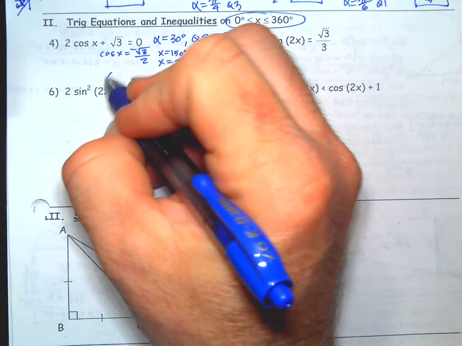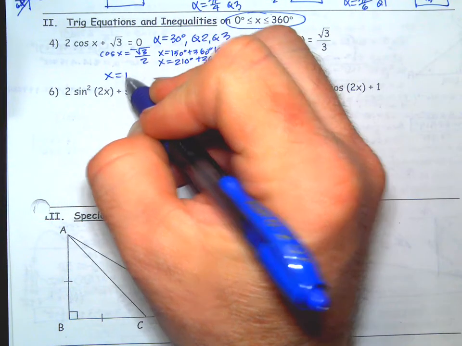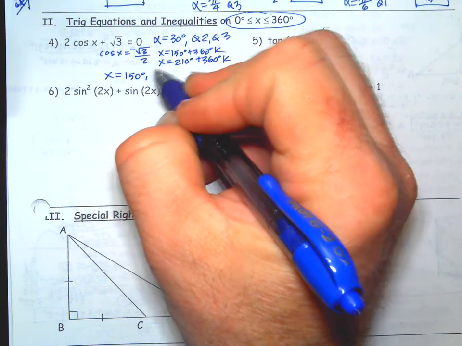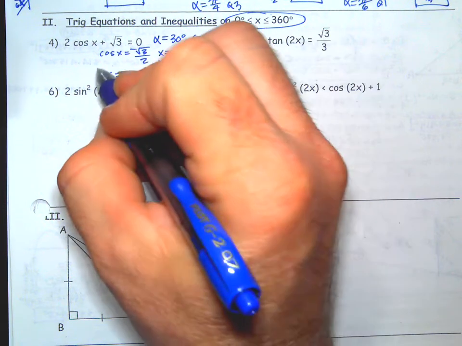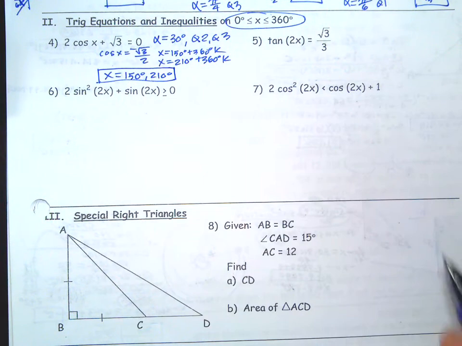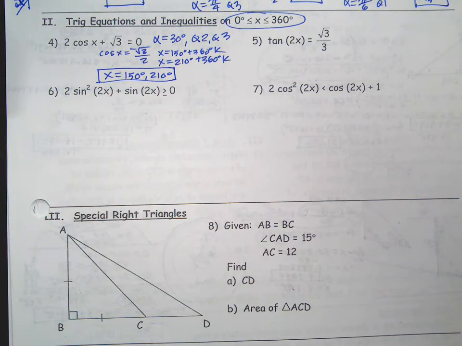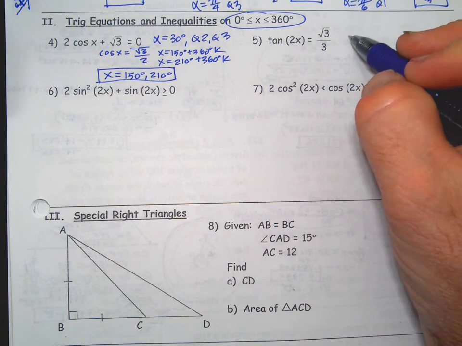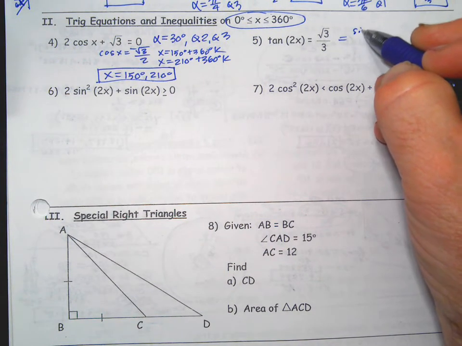And so we just want the answers from 0 to 360. So it's going to be 150 degrees and 210 degrees. Should write the degree symbol. Otherwise, no unit on angles usually indicates radians, which is what we're not doing right here. Okay, tangent. Tangent is sine over cosine.